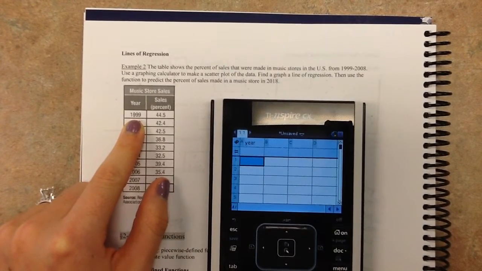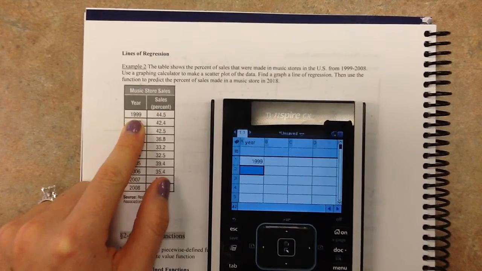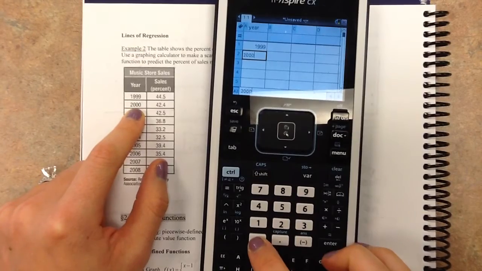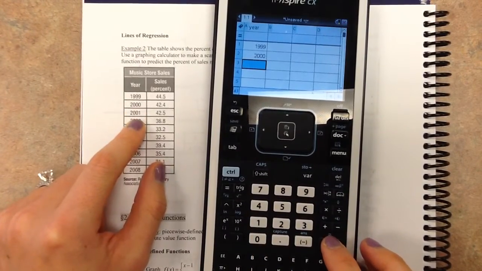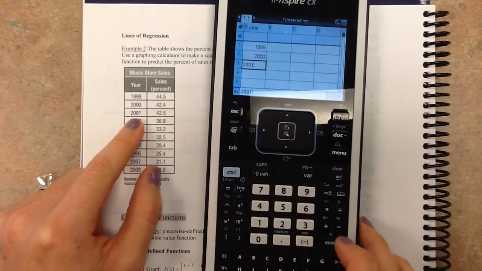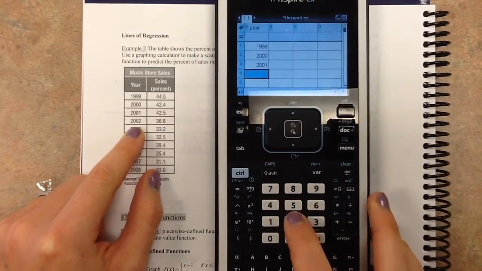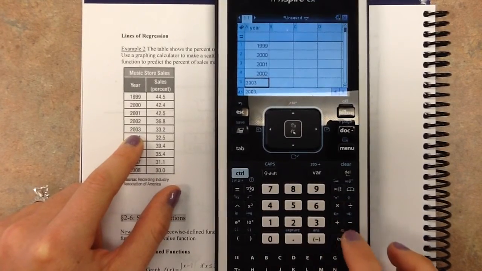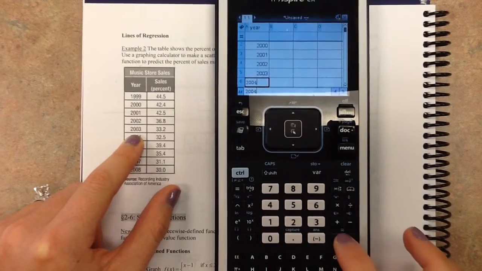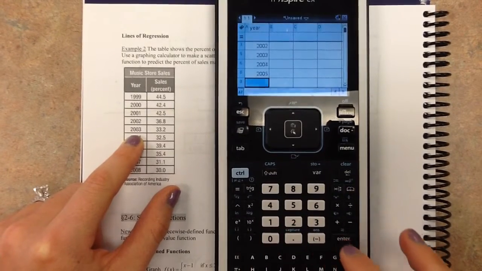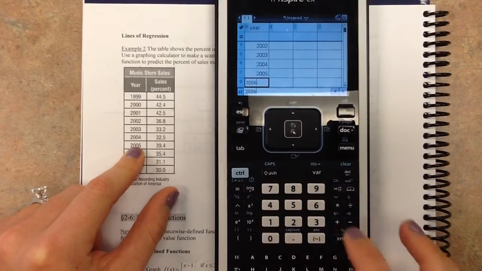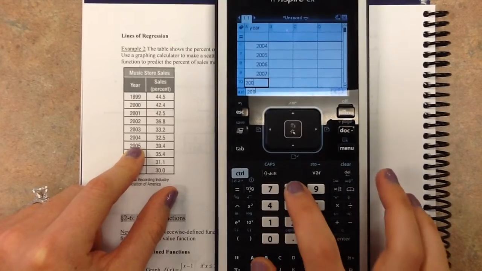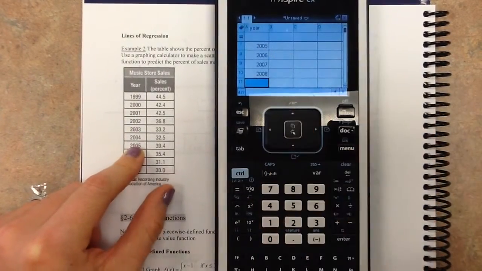So 1999, and hit enter. And then 2000. You can type it in right here on this keypad, and the enter button will take you to your next box. Then 2001, and hit enter. Next is 2002, and we're just going until we hit 2008, hitting enter as you go. Okay, so we've got all 10 years down the line there.